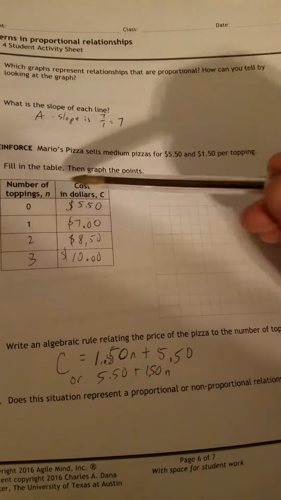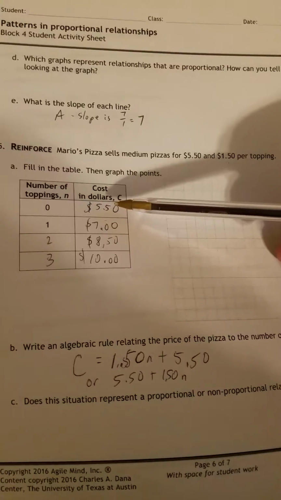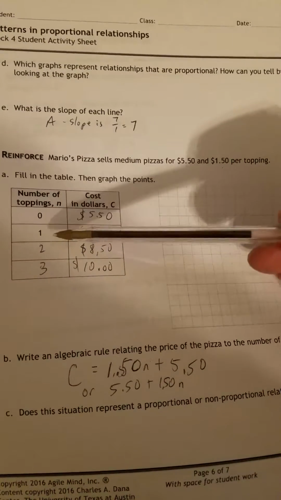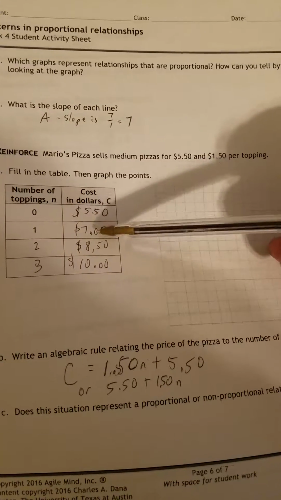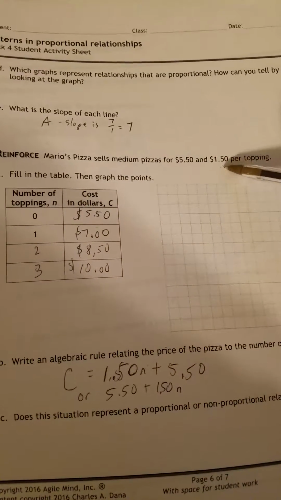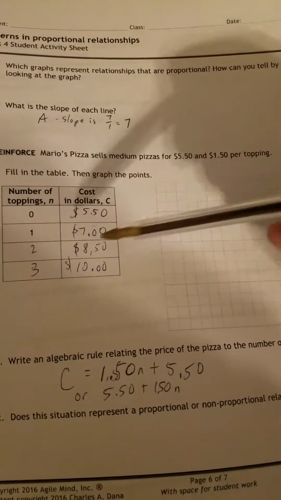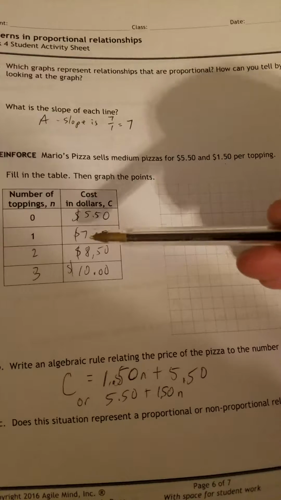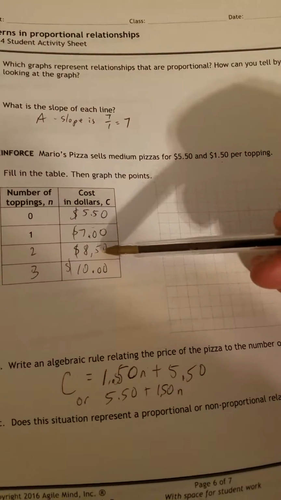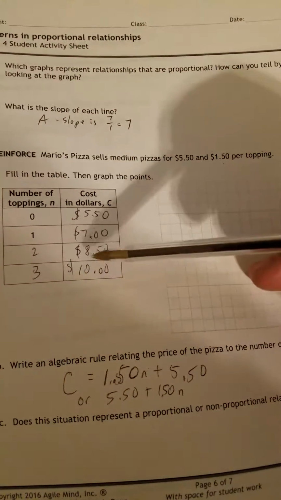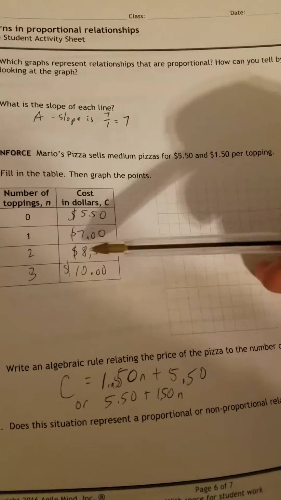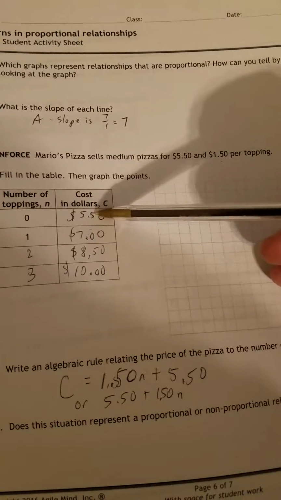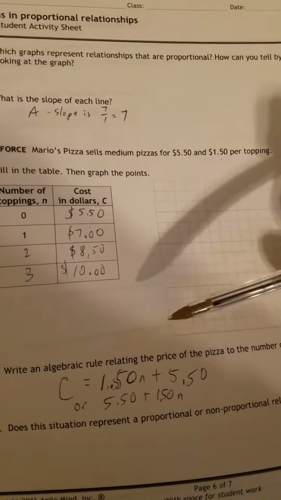Okay, so if I don't put any toppings, if I just get a cheese pizza, that's not considered a topping, so we're just going to pay $5.50. If I add 1 topping, like pepperoni or something, then I'm going to add, it says and, so we add another $1.50 to that, giving us $7. If I add 2 toppings, it'll be another $1.50. That'll be $8.50. If it's 3 toppings, like sausage, pepperoni, and onions or something, then that's 3 sets of $1.50 added to the $5.50 to get $10.